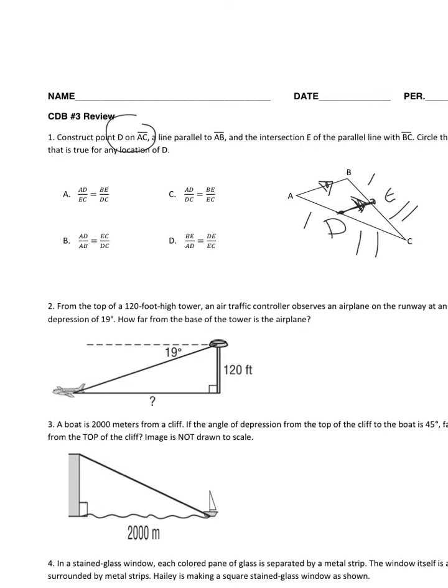Okay, so if we look at what we have AD over EC for A, no. We have AD over DC, yes. BE over EC, that's the one we're going for. Right, the other ones don't make sense with what we're doing. AD over AB, we're not looking at AB, and BE over AD might have worked, but then it involves DE, which makes no sense. So it is C.